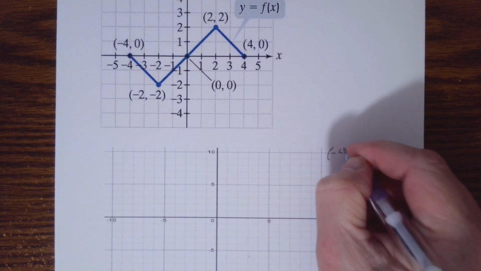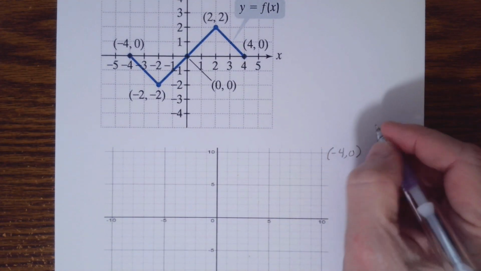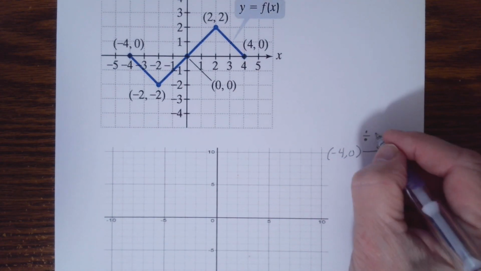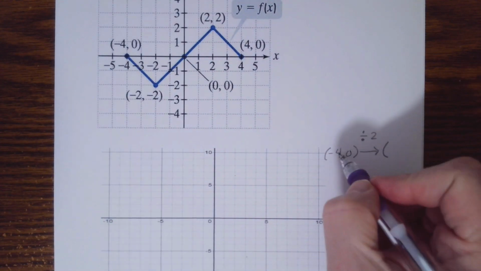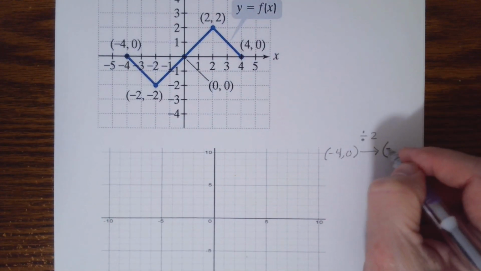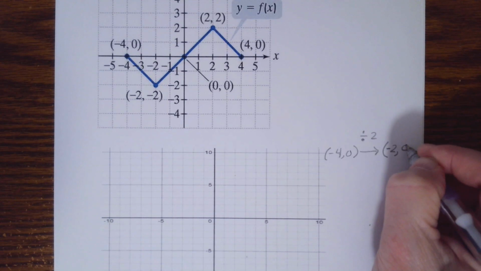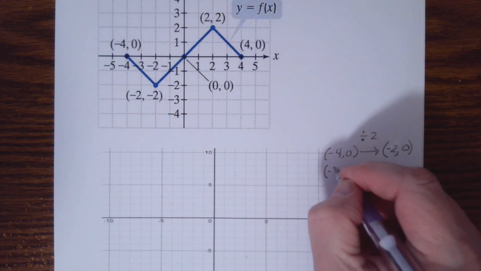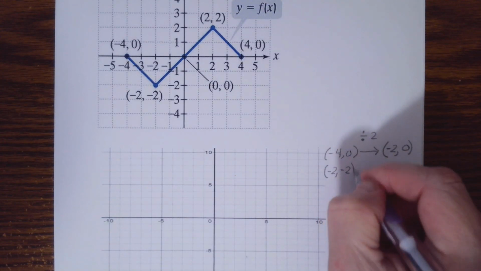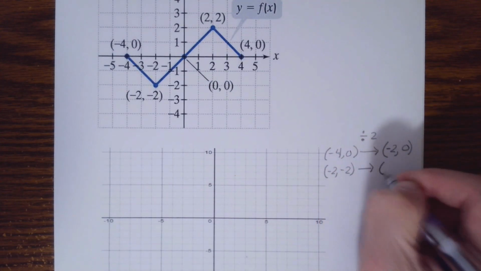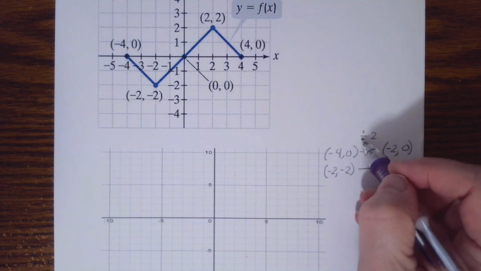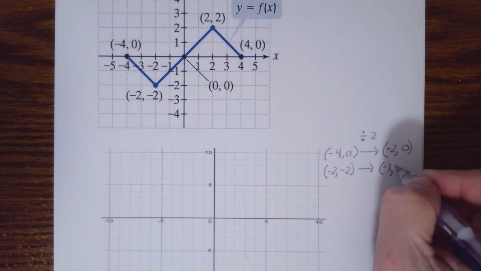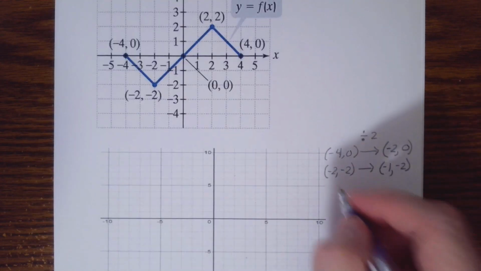We have -4, 0, and we're going to divide our x coordinate by 2. So -4 divided by 2 gives us -2, and we keep the y value the same. Our next one is -2, -2. We divide -2 by 2, which is -1, and keep the y value the same.